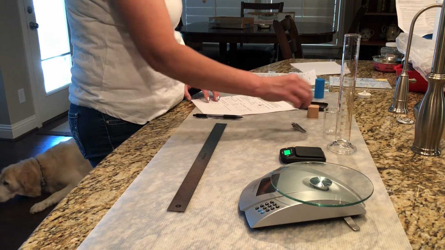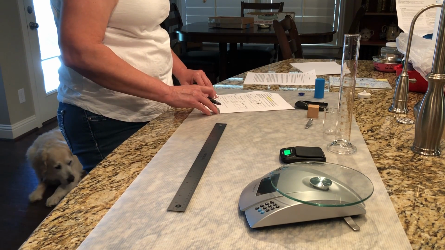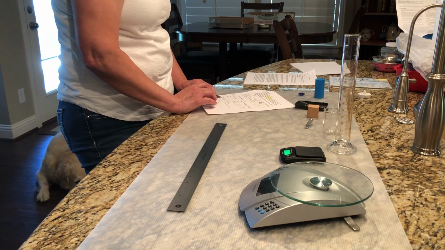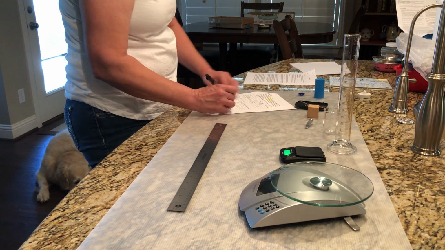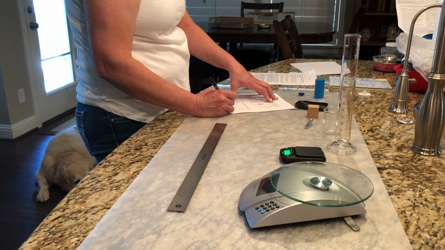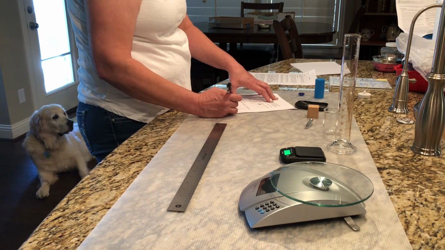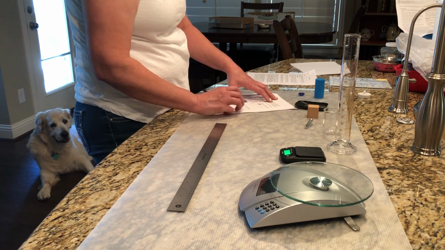All right, now we are going to get the volume of the wooden block. So that's going to be length times base times height, or pi r squared times height.